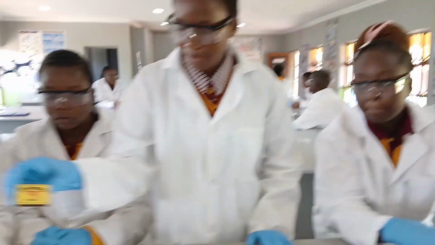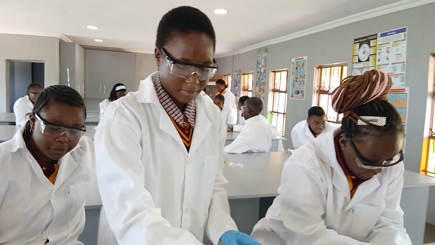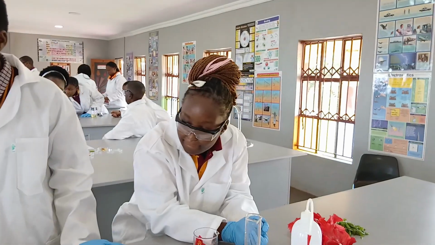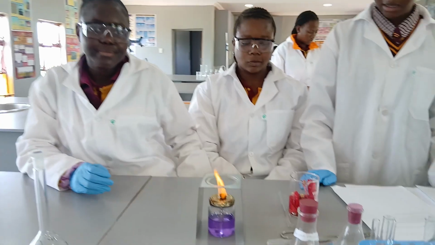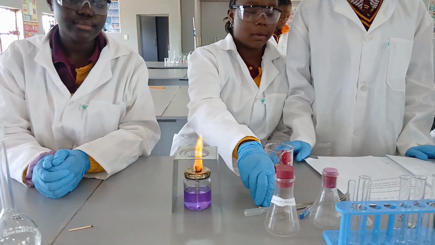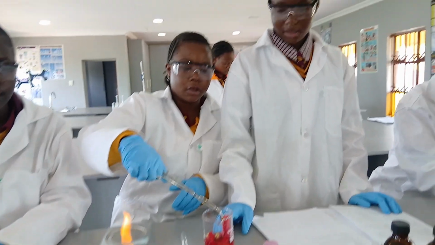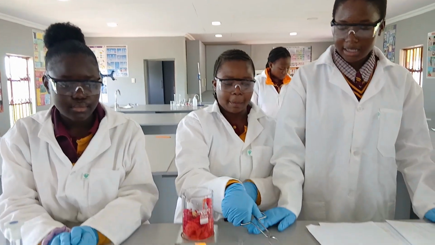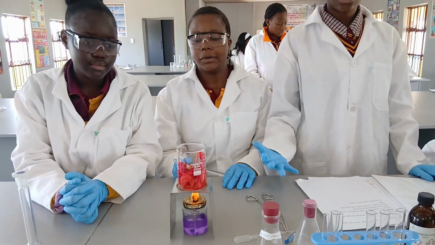And we're going to light up the fire. And then we're going to place it under our spirit burner stand. Then we're going to put our solution on top of the spirit burner stand, which we will name our hot plate, and let it burn for about 5 minutes. Then we can extract the color of the hibiscus flower to make our own indicator.